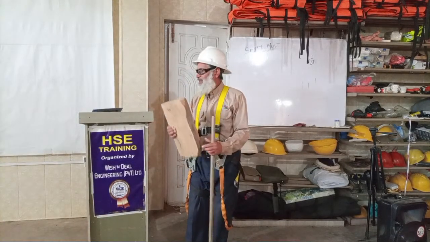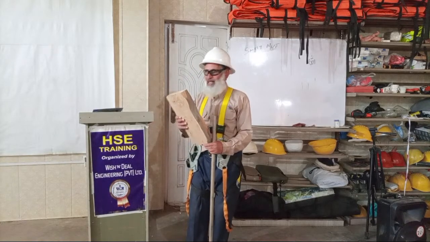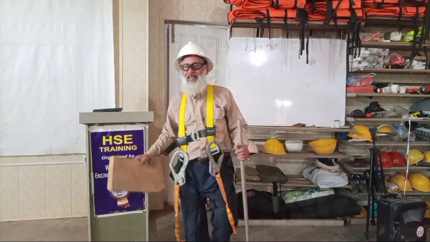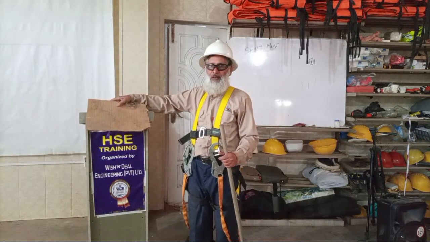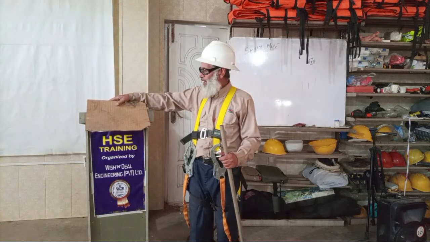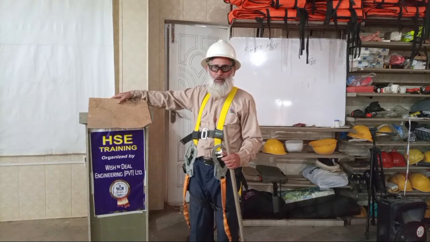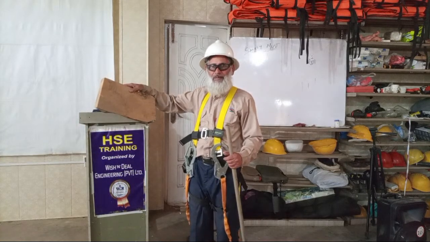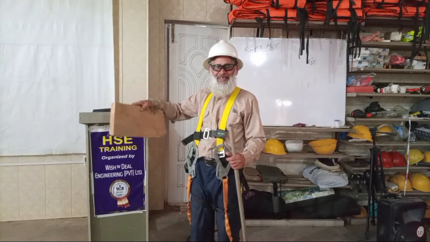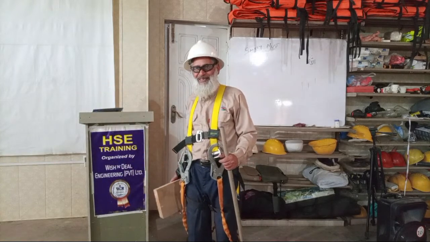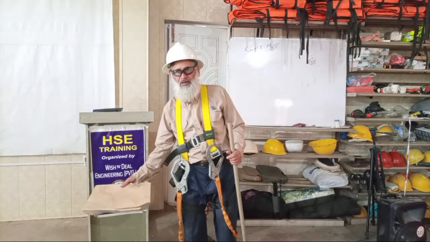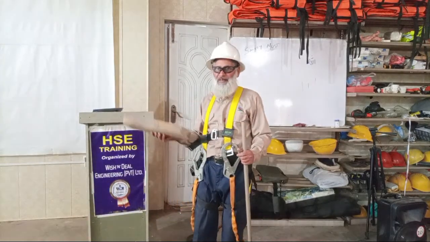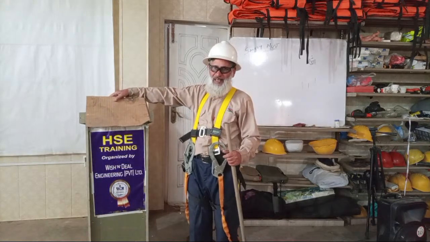This size is different: 4 to 6 inch we can use as toe board. Minimum 4 inch, more than this is okay. The plank we keep under as soil board in the platform, that plank also we can keep at the side as a toe board.